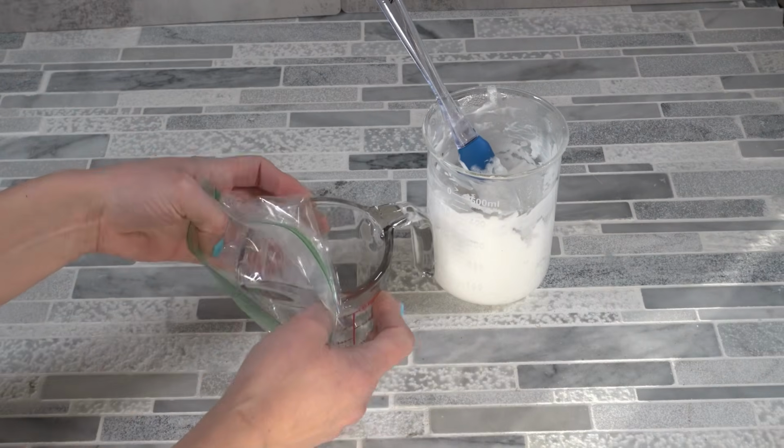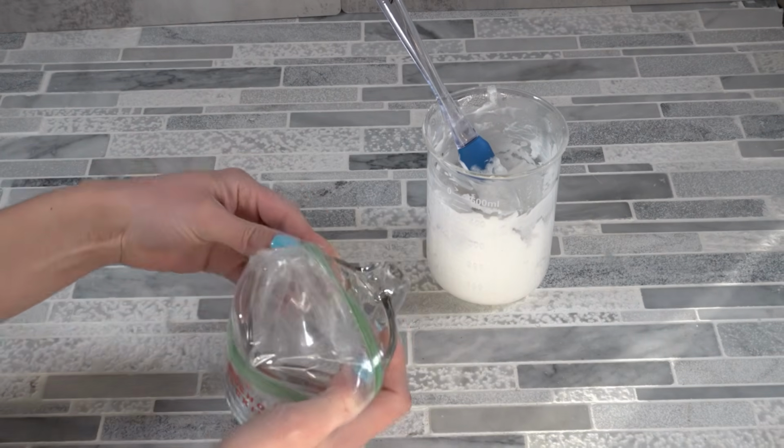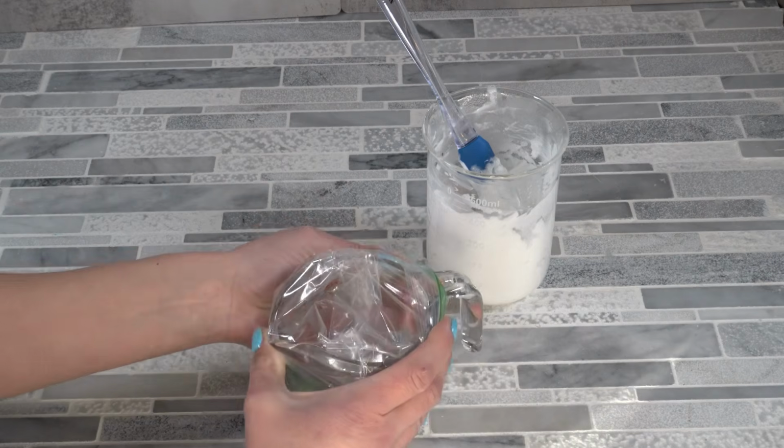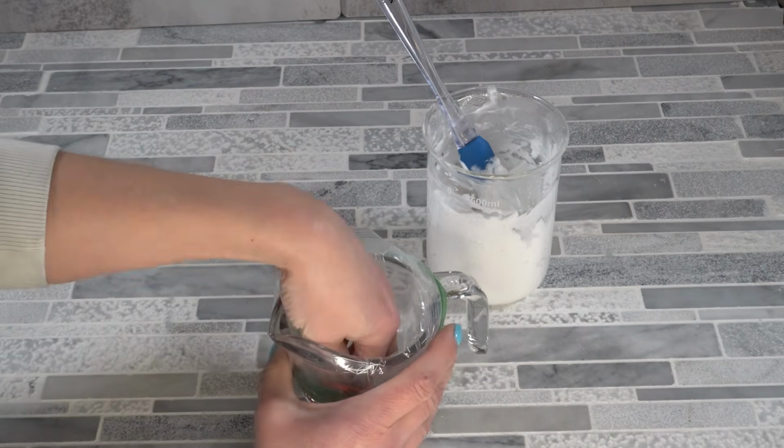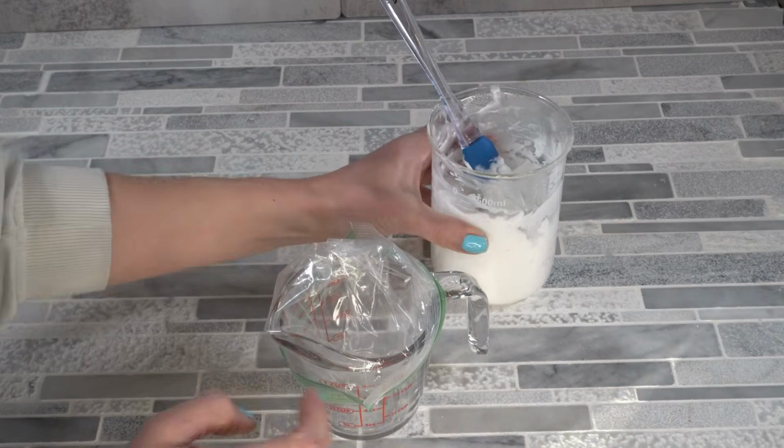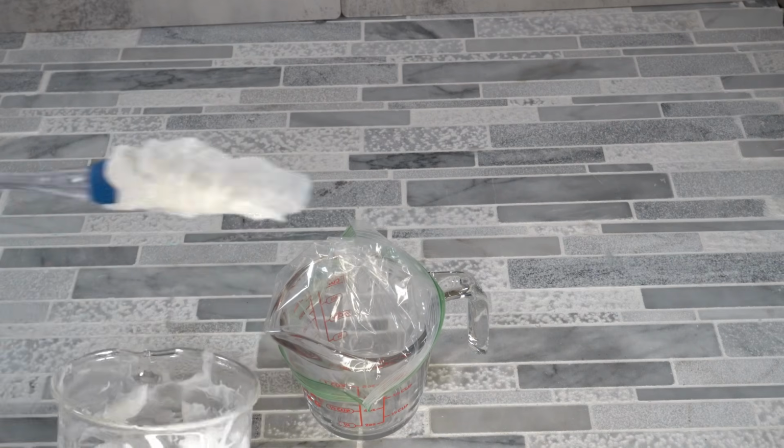And then we take the baggie, just put it over a cup or something. That just makes it a little bit easier to work with. And we're gonna put our lotion in there.